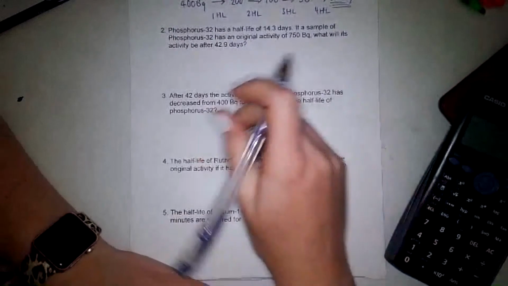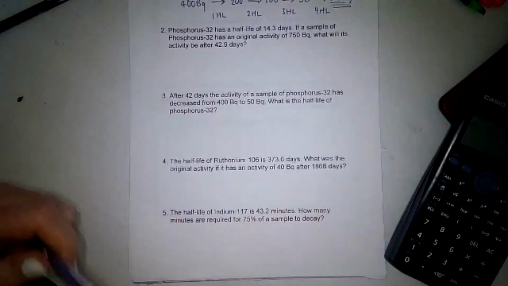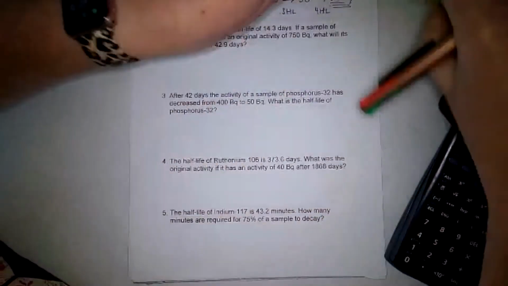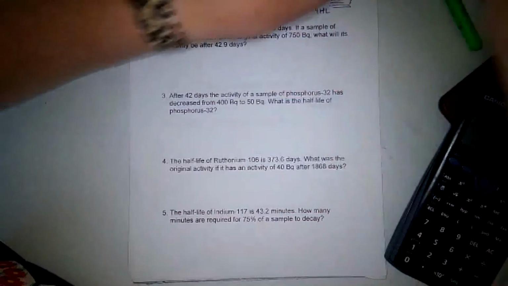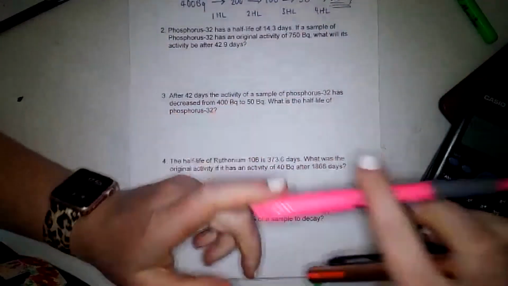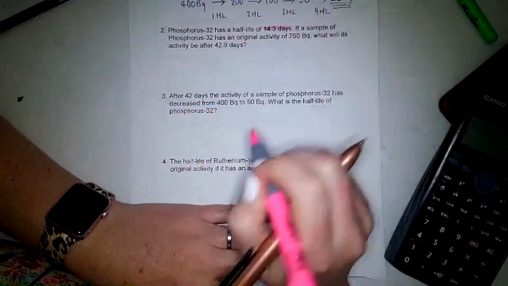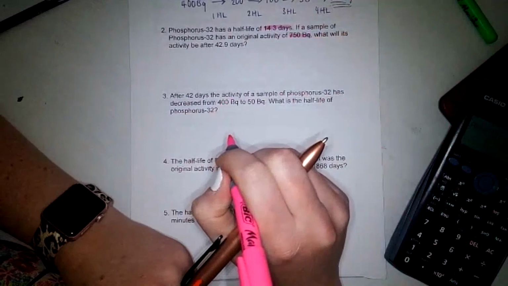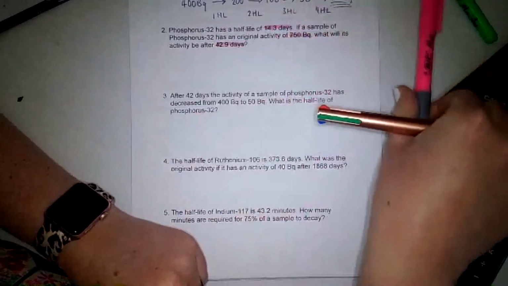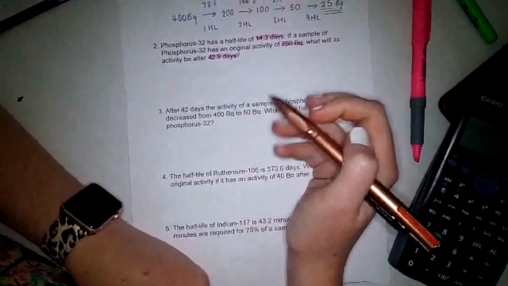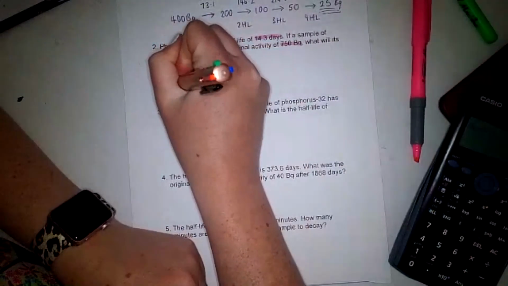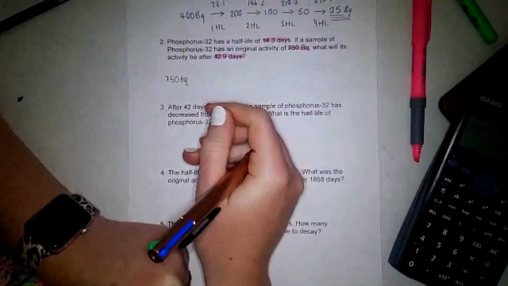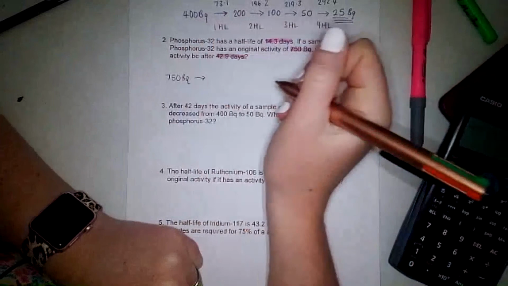So question 2. I think I'm going to swap pens actually. There we go. Let's grab another highlighter. So phosphorus-32 has a half-life of 14.3 days. Important. If a sample of phosphorus-32 has an original activity of 750 becquerel, what will its activity be after 42.9 days? Okay, so it's, again, really similar to the first question. It's telling me that it starts on 750 Bq. So I'm going to start breaking that down in half. I'm going to start going across.